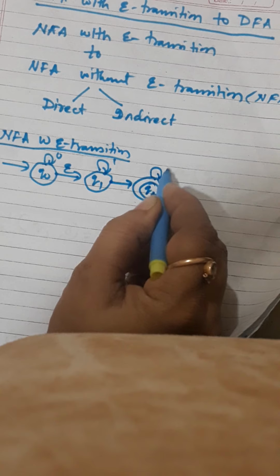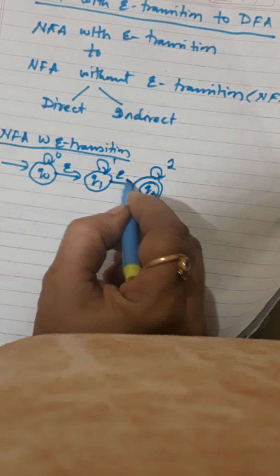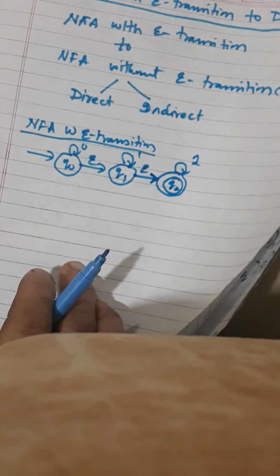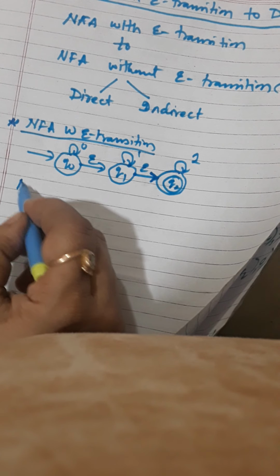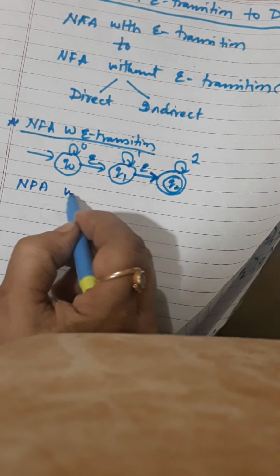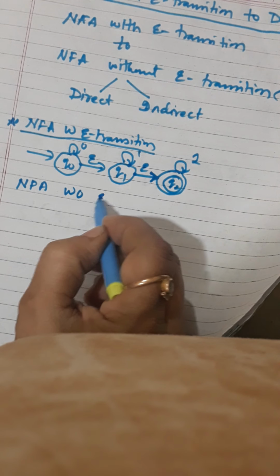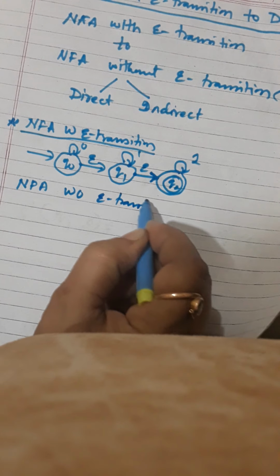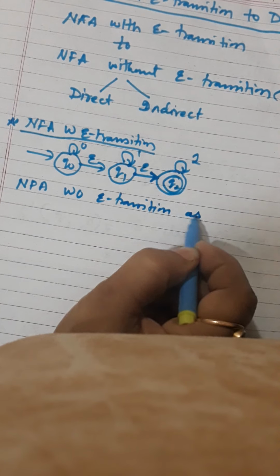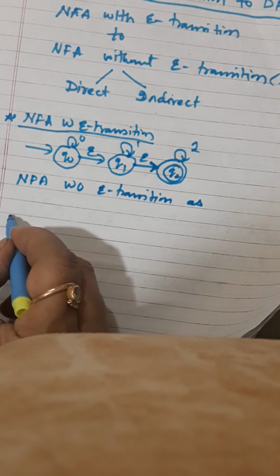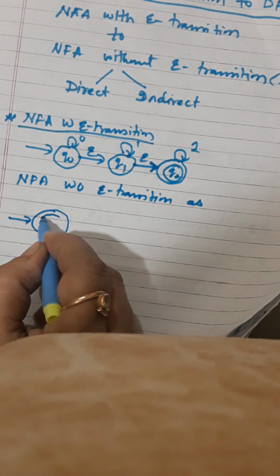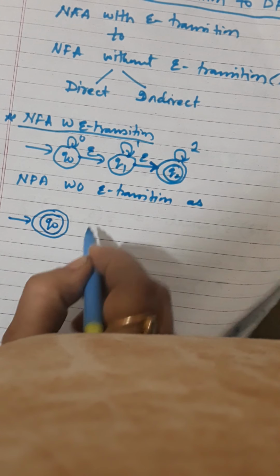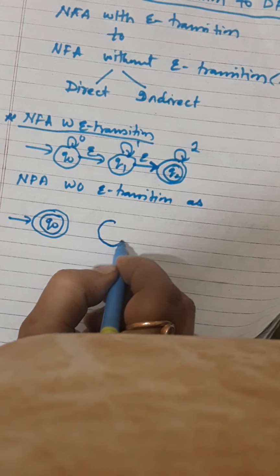We found the NFA without epsilon transition: all three states are final states.